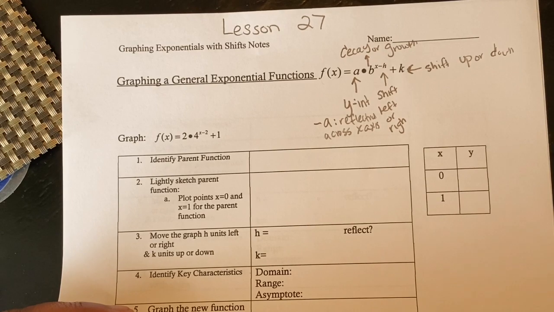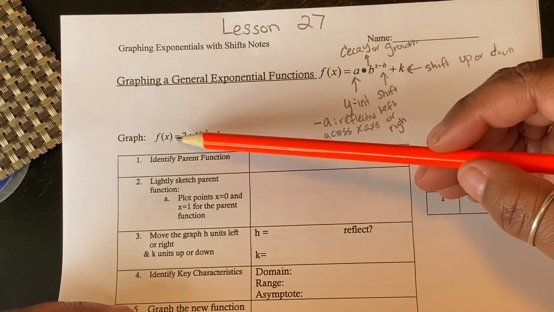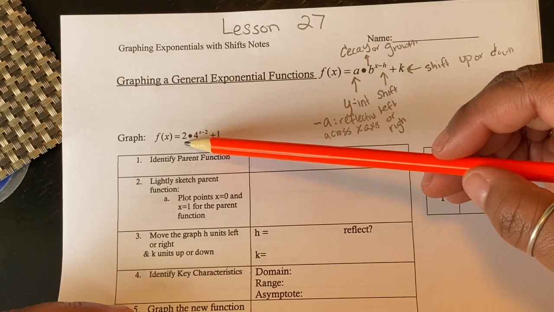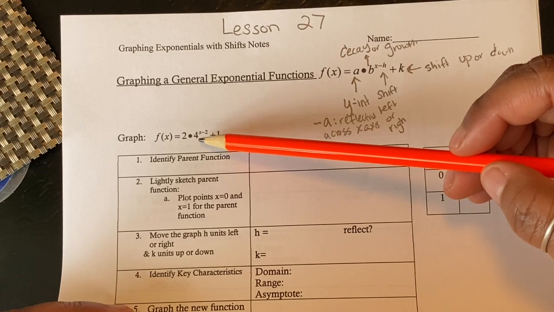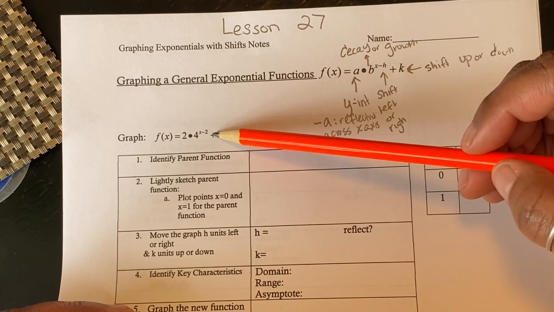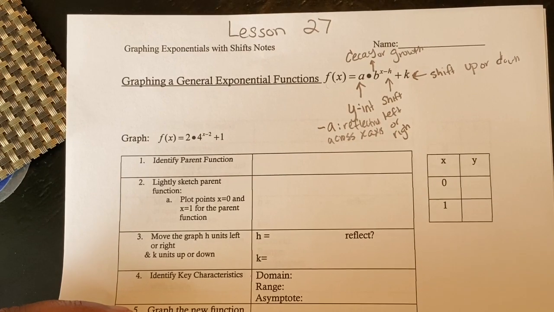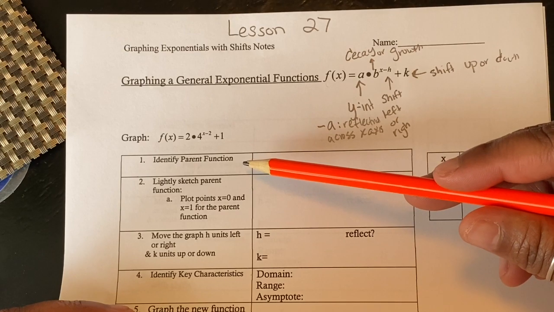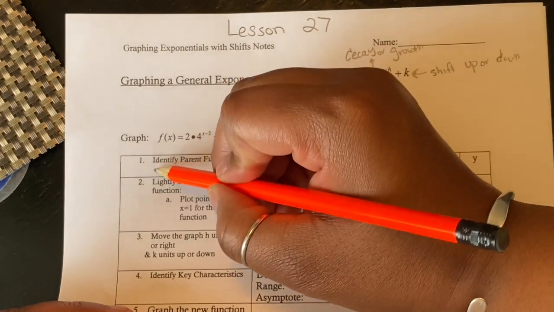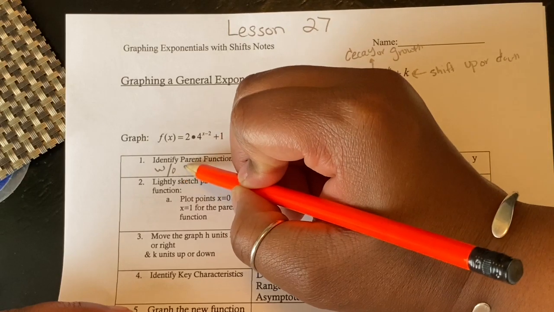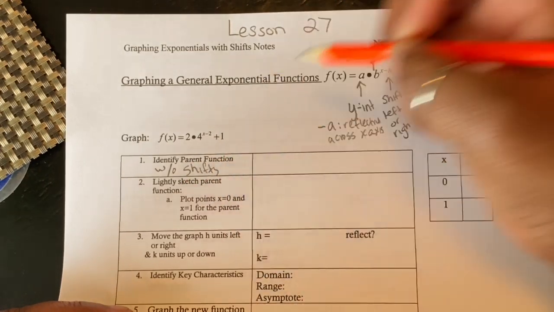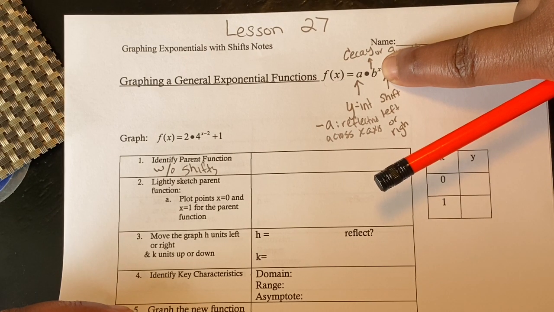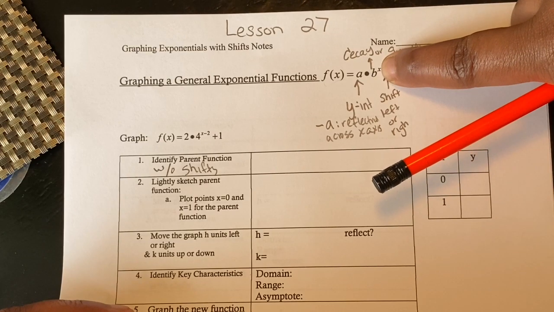So let's look at number one. If I give you an exponential function and I say graph it, f of x equals 2 times 4 raised to the x minus 2 power plus 1, the first thing you're going to do is identify your parent function. The parent function is the function without shifts. It's just a times b raised to the power of x, with a positive a.